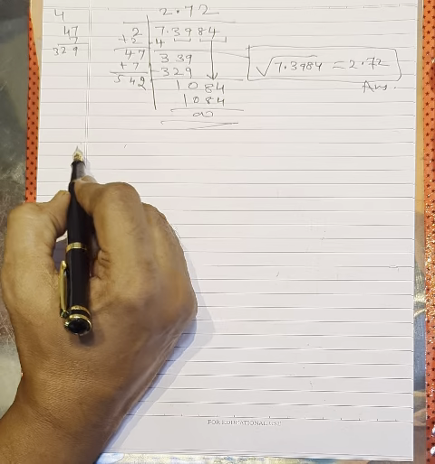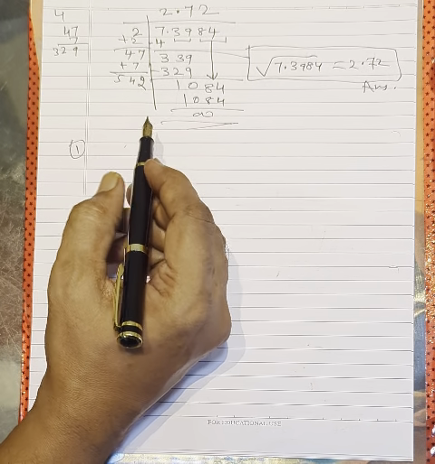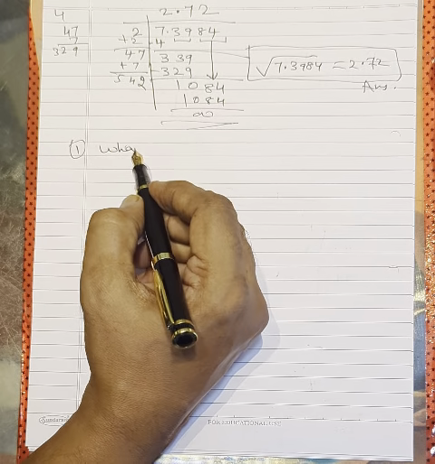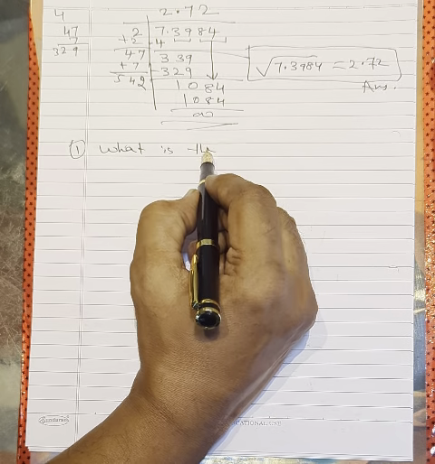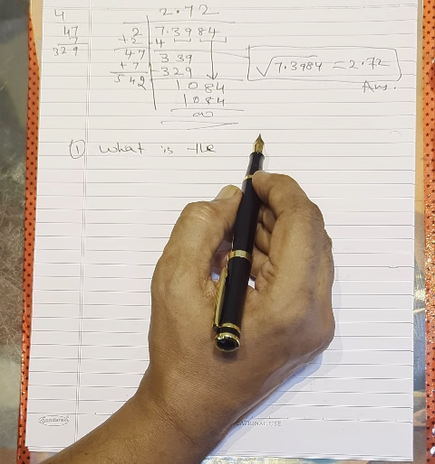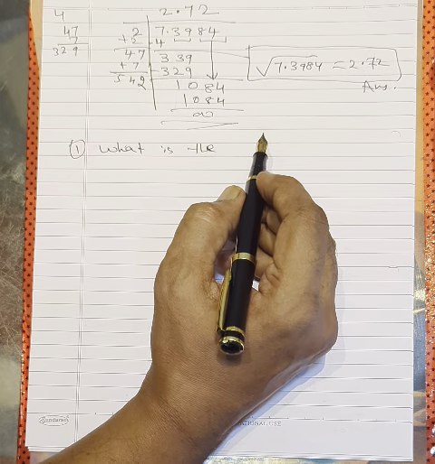Okay? See, this type of sum you are most likely to get. They want to know the smallest number. They will give you one number and they want to know a smallest number which when multiplied to that number will become a perfect square.